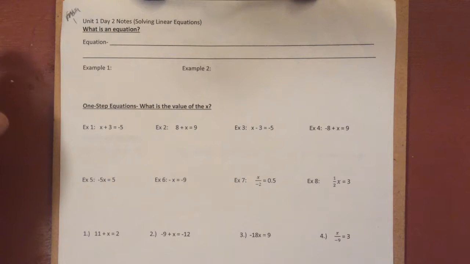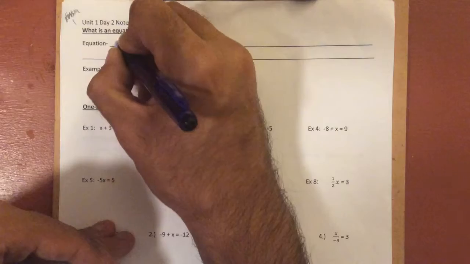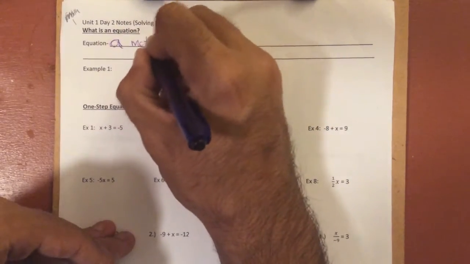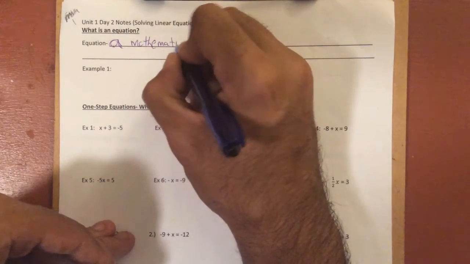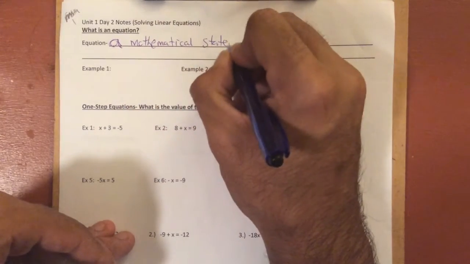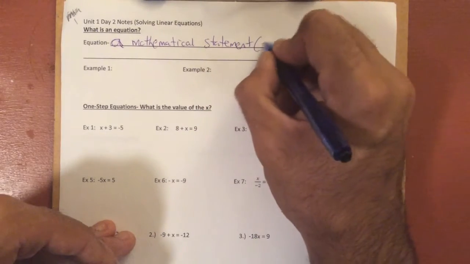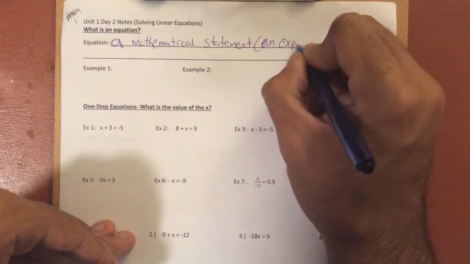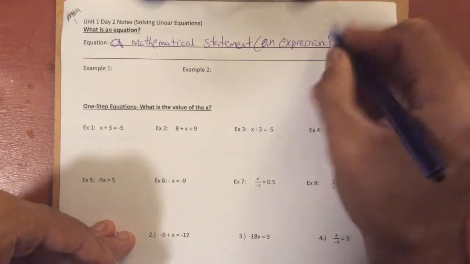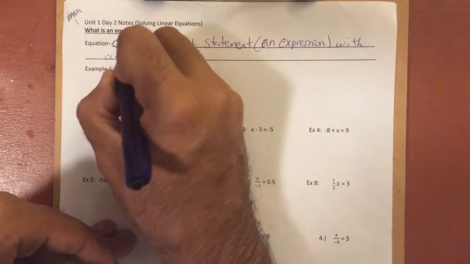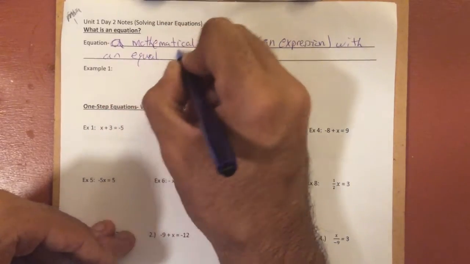Hello, so today we're going to do Unit 1, Day 2 notes, which is solving linear equations. Now, we're basically going to talk about what an equation is. An equation is a mathematical statement, also known as an expression, with an equal sign.